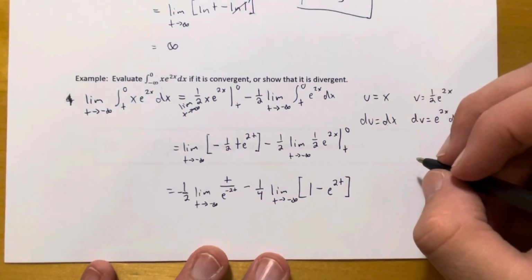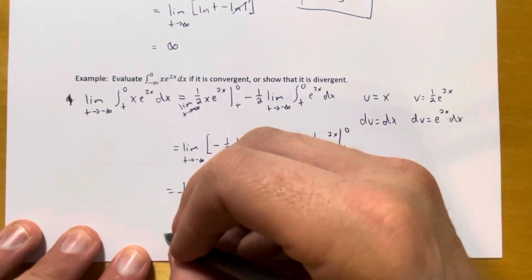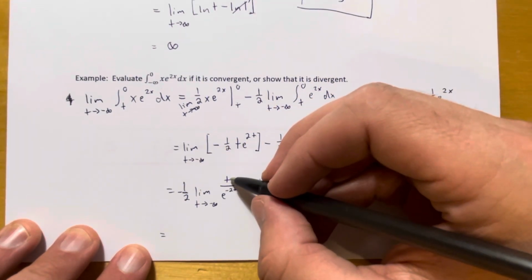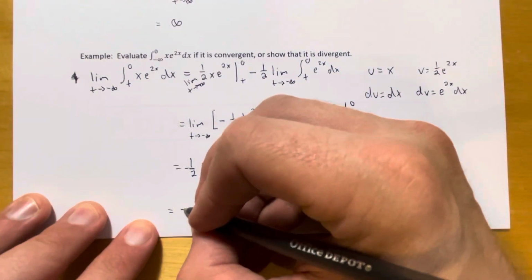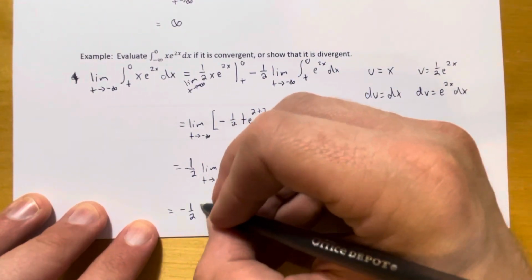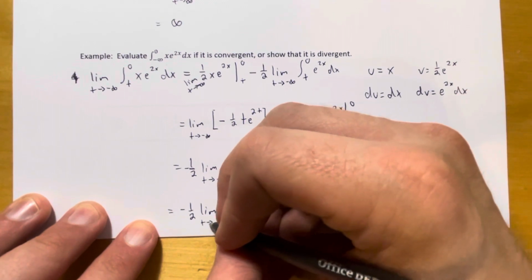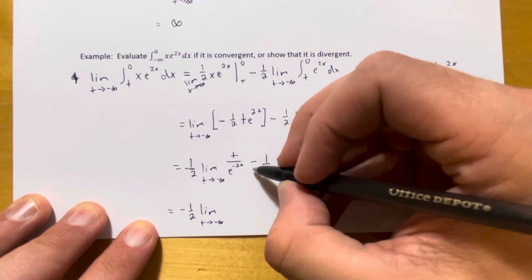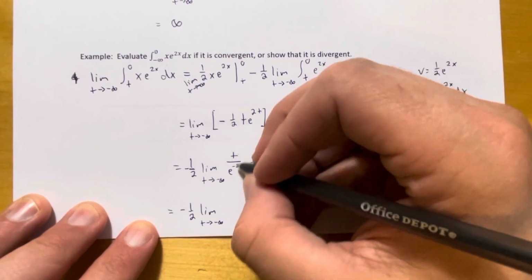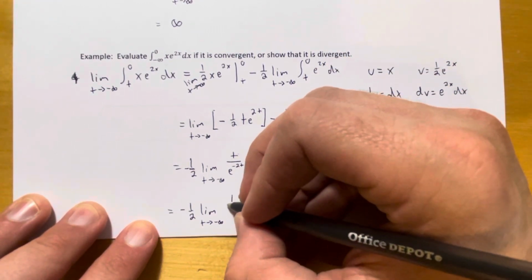Okay? Let's think about what this looks like if I apply L'Hopital's rule, because now this is an infinity over infinity type of indeterminate form. That's negative 1/2 times the limit as t approaches negative infinity. L'Hopital's rule says I can take the derivative of my numerator and denominator if this is an indeterminate form. So derivative of t is just 1.